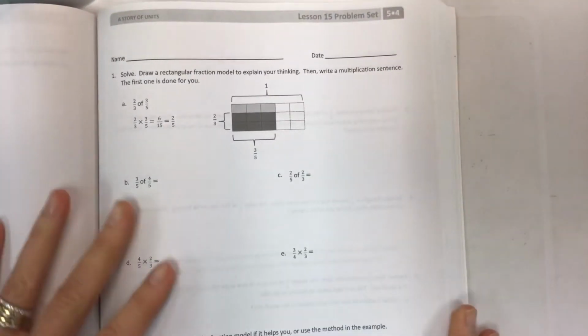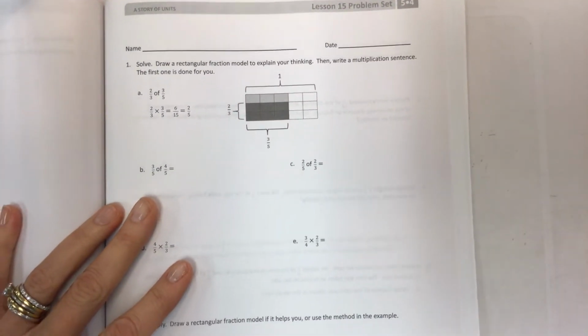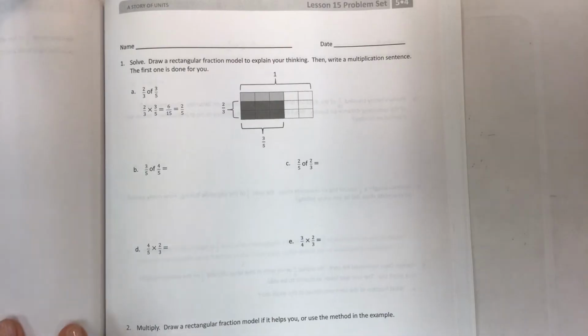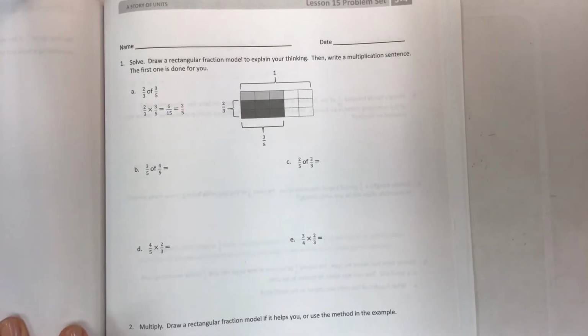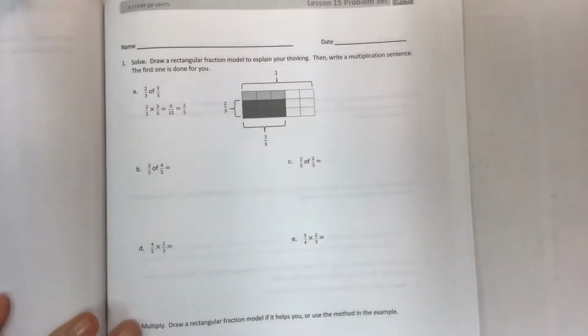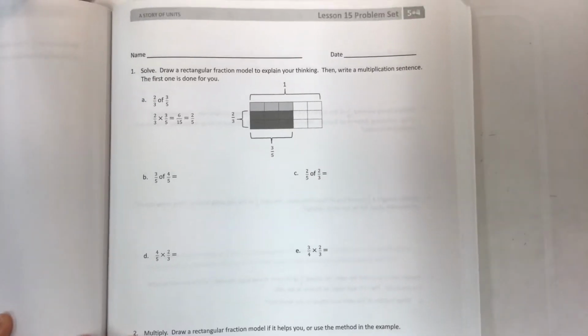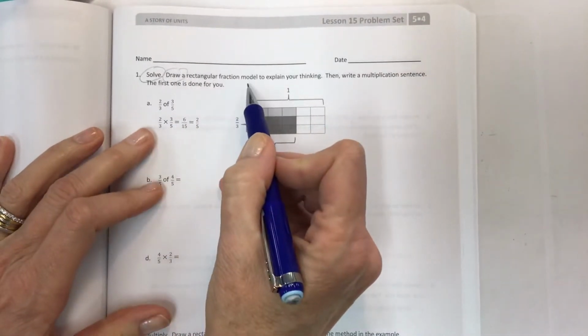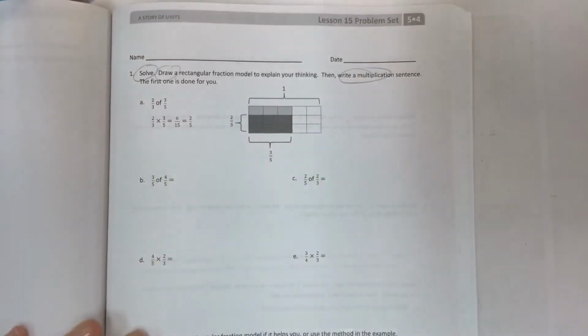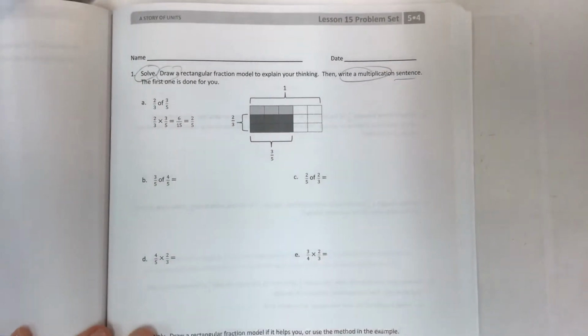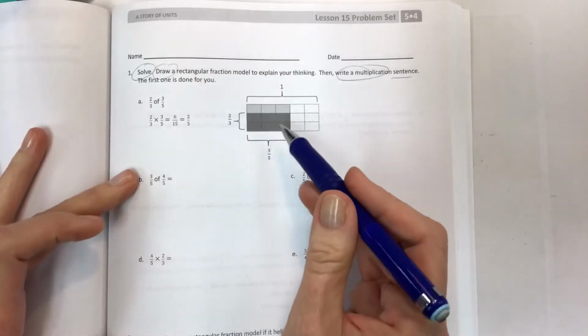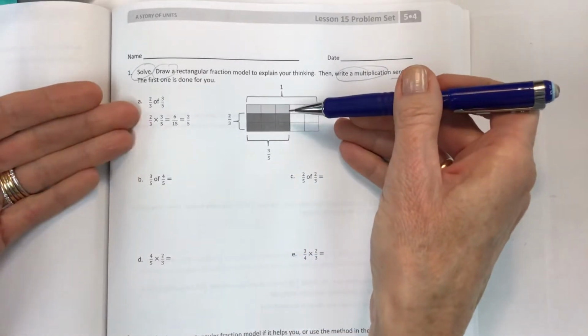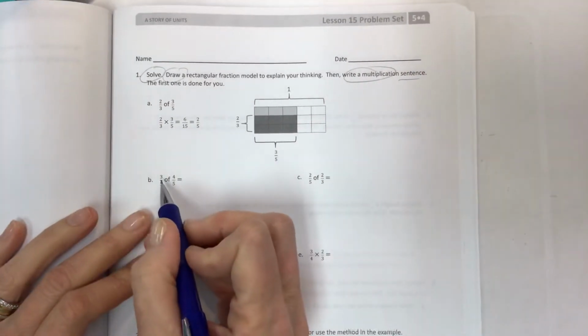So let's just jump in and see if we can get started with our work, and you'll learn by doing. So lesson 15, problem set, page 213 is where I am. And we're going to solve, and we're going to draw the rectangular fraction model, and we're going to write a multiplication sentence. First one's done for you. If you need help, you can look back. But let's go ahead and jump right in.